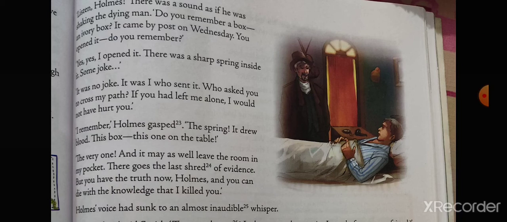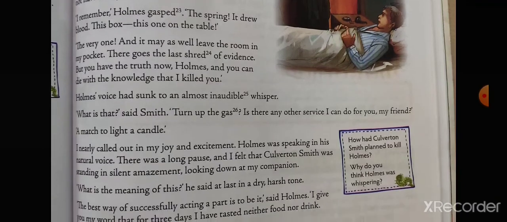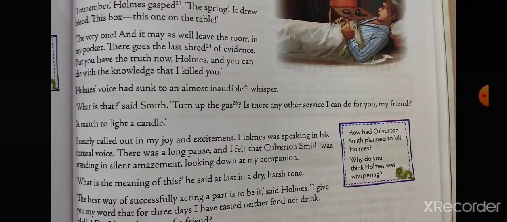It was no joke. It was I who sent it. Okay, I remember. Holmes gasped. The spring, it drew blood. This box, this one on the table, the very one, and it may as well leave the room in my pocket. There goes the last shred of the evidence, but you have the truth now, Holmes, and you can die with the knowledge that I killed you.